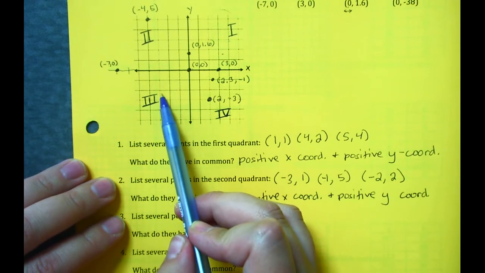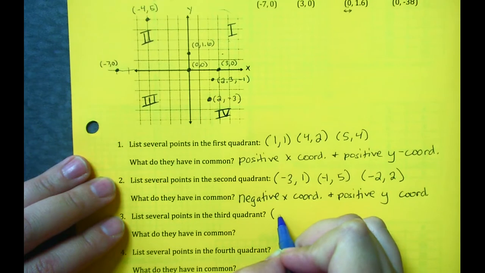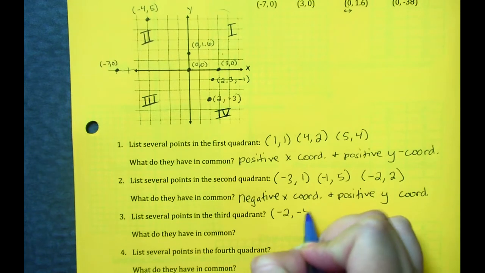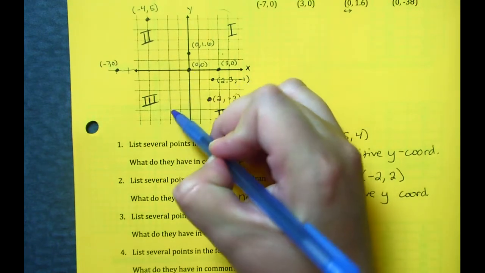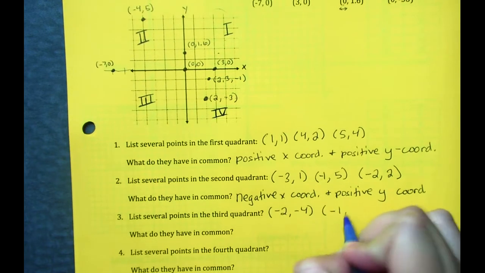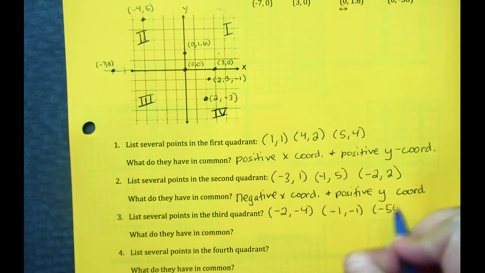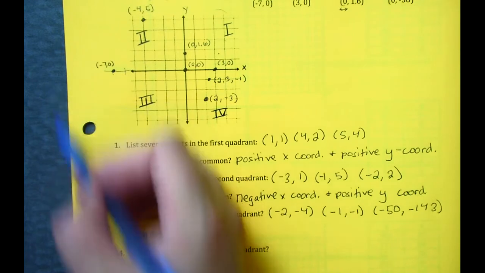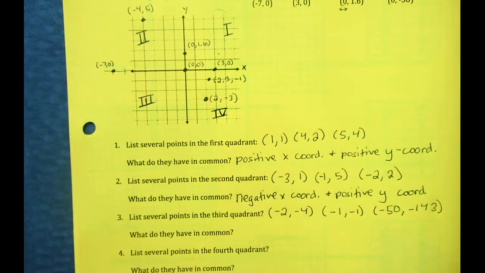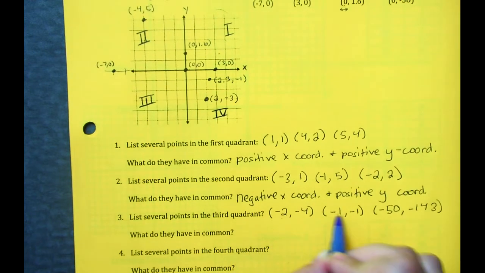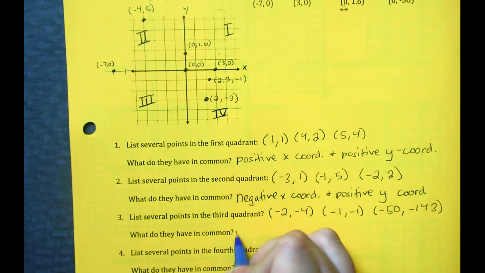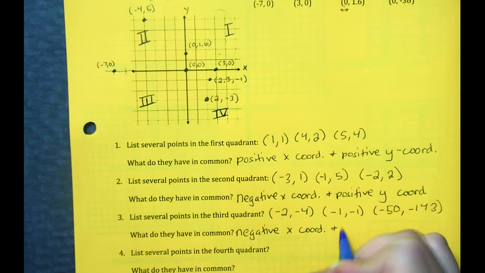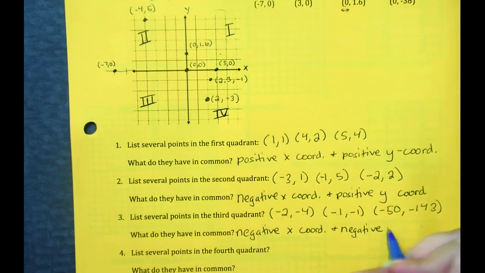For the third quadrant, you have to go left and then down. So it's going to be negative, negative. So I could really pick any ordered pairs as long as the x and the y coordinates are negative. So I'll say negative 2, negative 4. That would get me there. Negative 2, negative 4, third quadrant. Negative 1, negative 1. I could even pick negative 50, negative 143. That would be way negative, down here in this third quadrant. So to get to the third quadrant, notice that the x-coordinates are all negative and the y-coordinates are all negative. So I will say negative x-coordinate and negative y-coordinate.